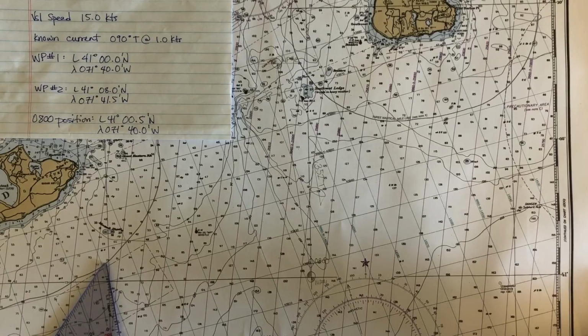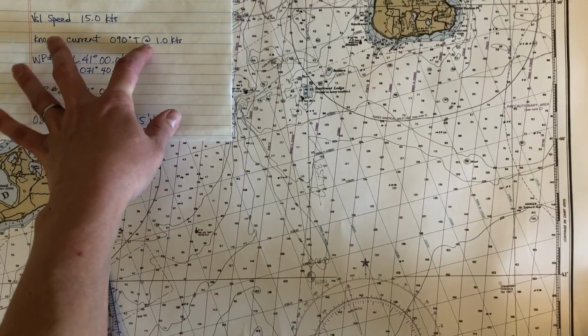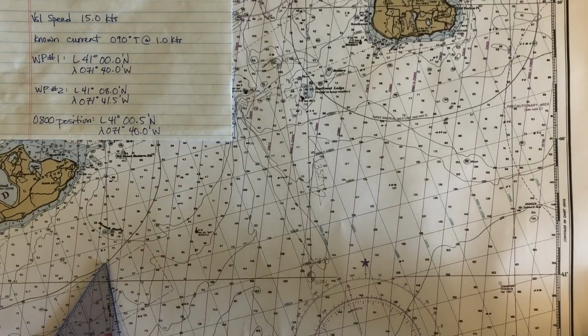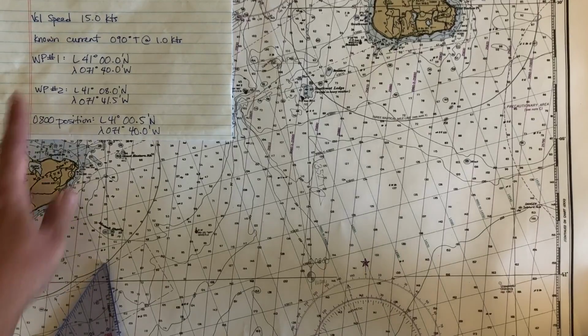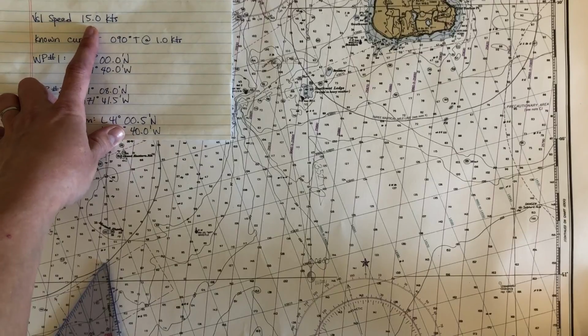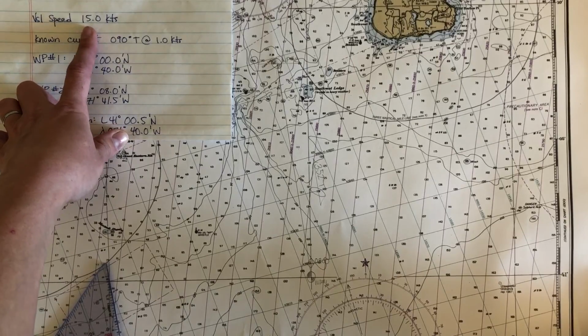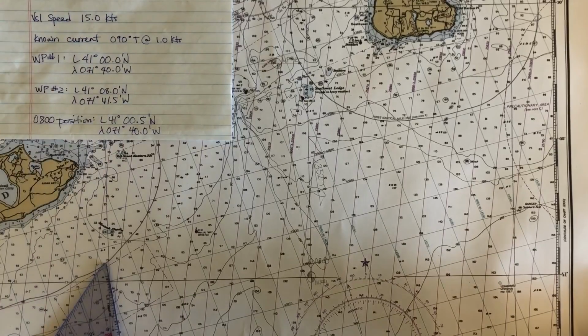So using this method with my known current of 090 degrees true at 1 knot, I first have to plot a dead reckoning position for 0818. I can use the 6-minute rule to easily calculate this. I know if my speed is 15 knots, I will go 1.5 nautical miles in 6 minutes, and 18 is 3 groups of 6 minutes.